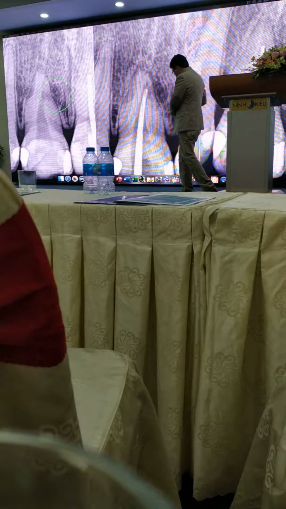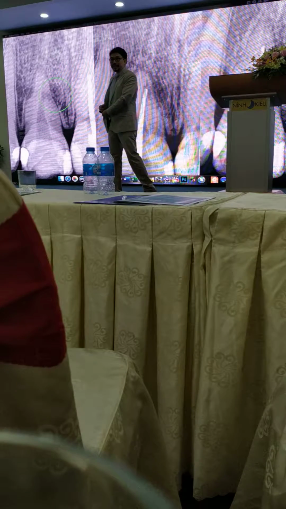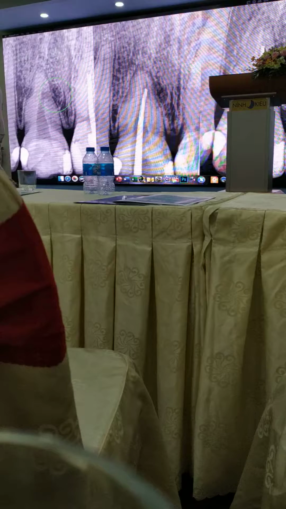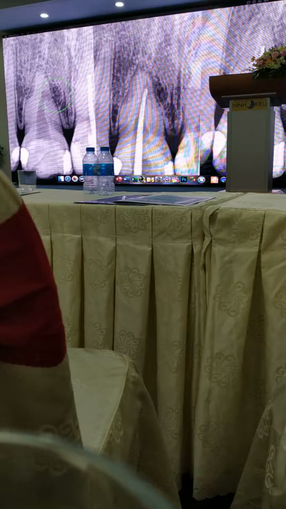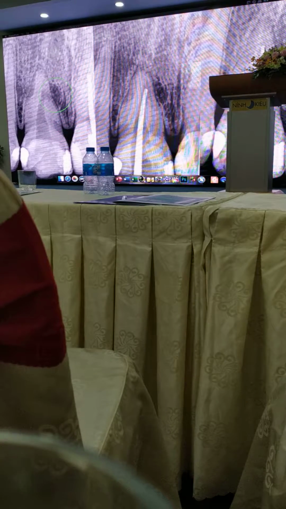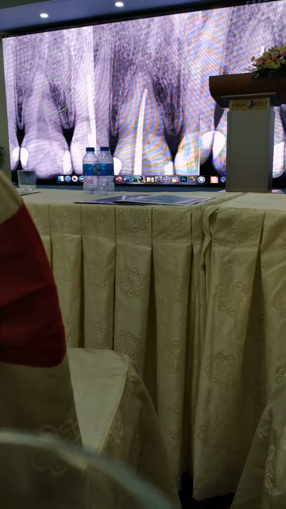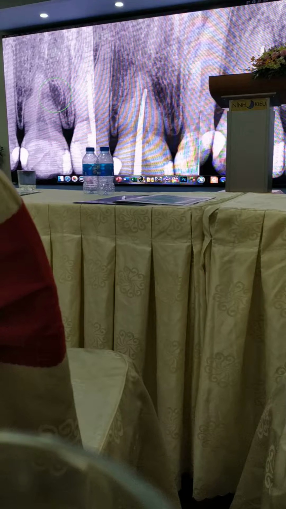Because of the characteristics of these sealers, we can manage some complex cases. Some people think that working in anterior teeth is easy, but it's not that easy. Sometimes we have difficult cases like this.